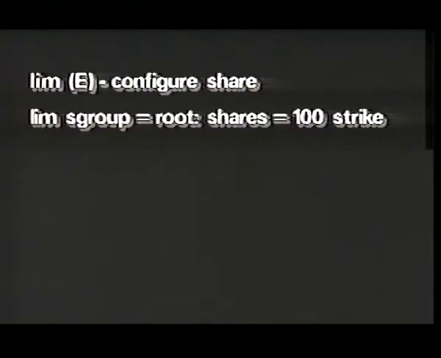This is how you change things in Share. For example, if I were to say lim s group is equal to root colon shares is equal to 100 and say strike, that command would change my share group to root and assign me 100 shares.